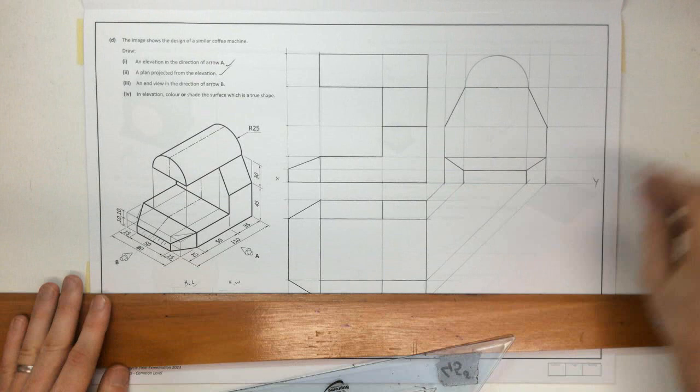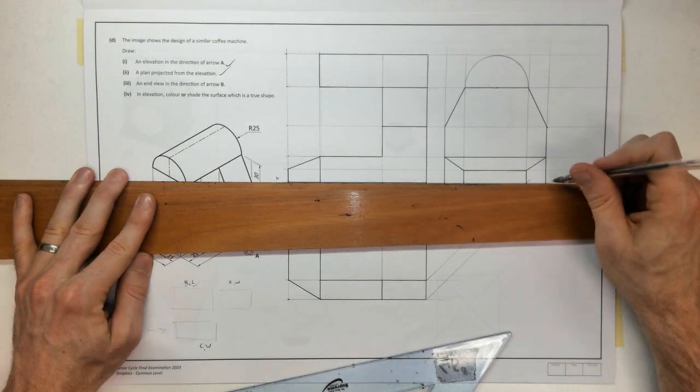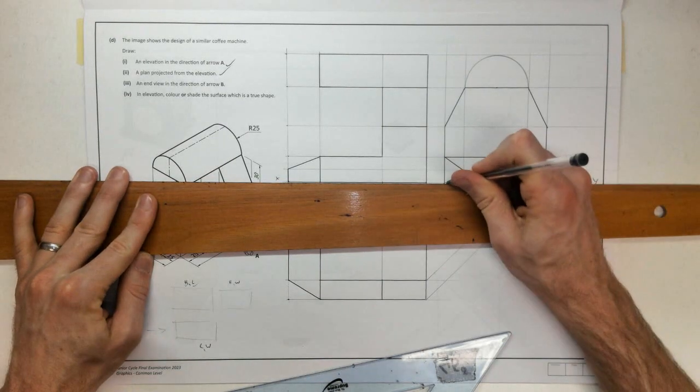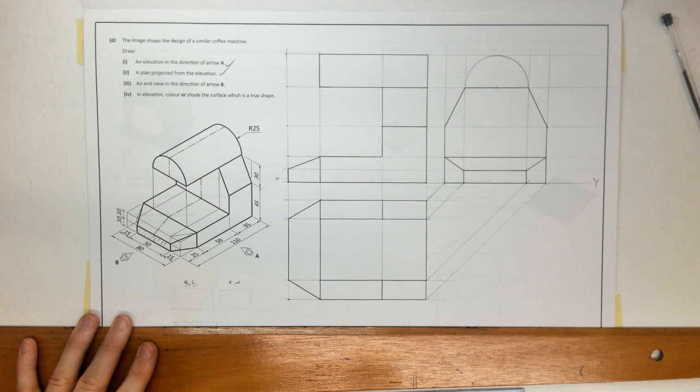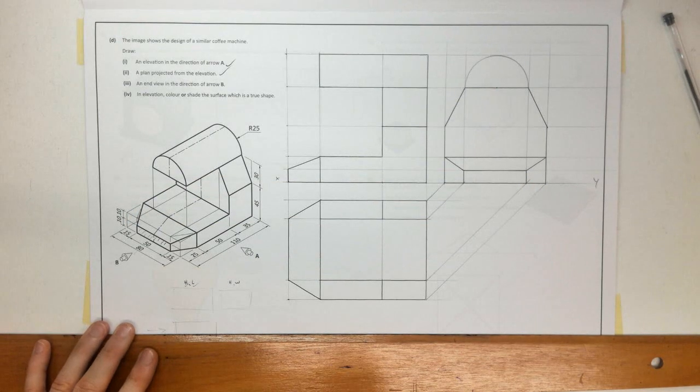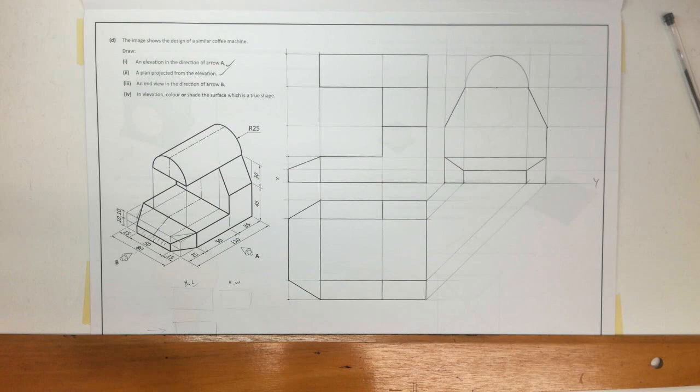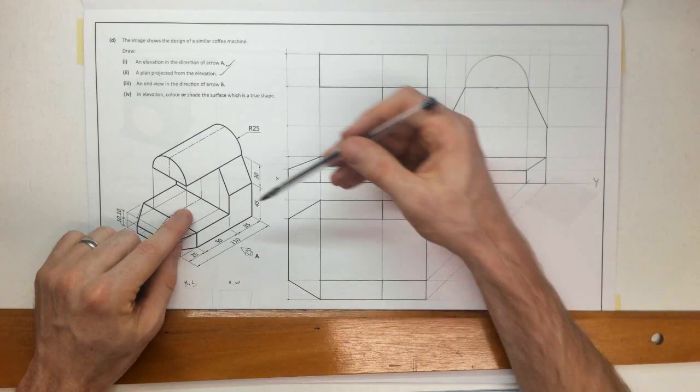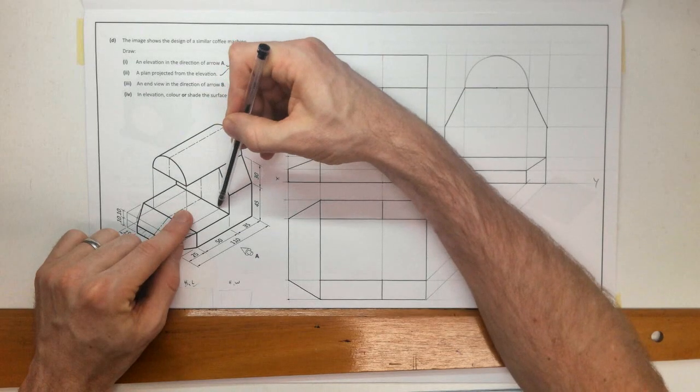Okay, and finally we have this base that we need to show as a heavy edge. Okay, so I think that is everything we need. Our elevation, plan. Oh, there's something missing from our plan actually. So our plan view, we've got this edge running along here.